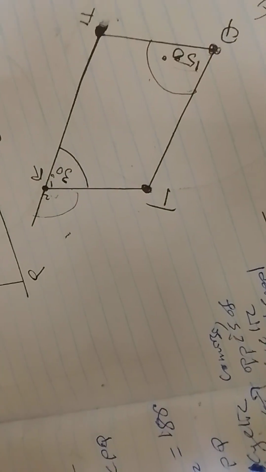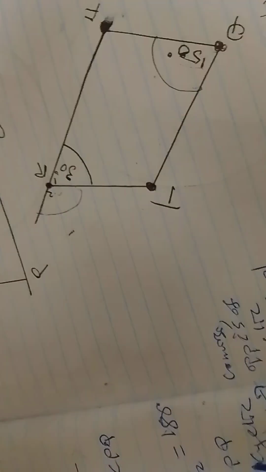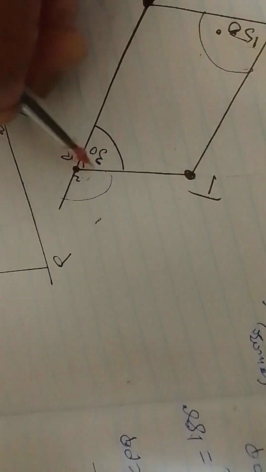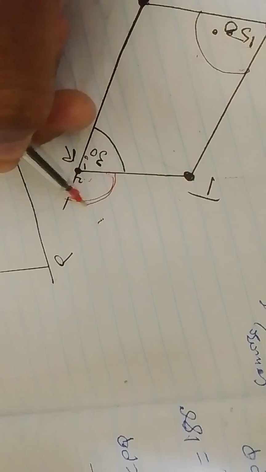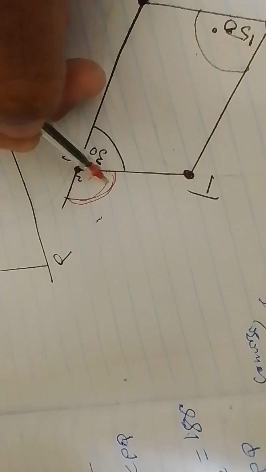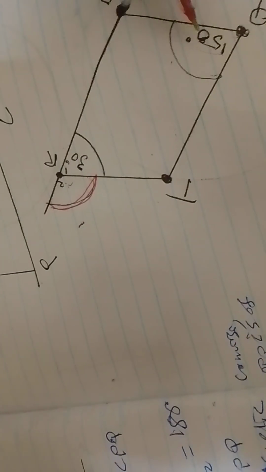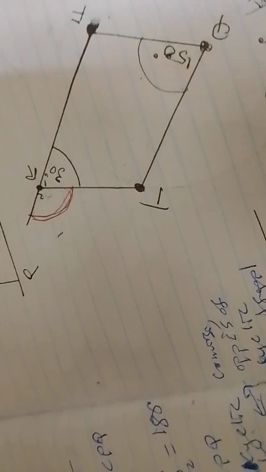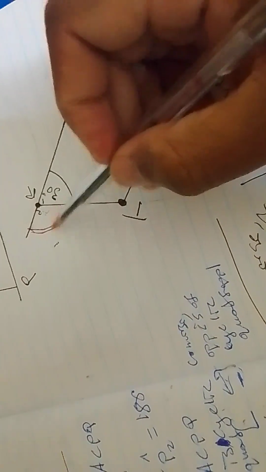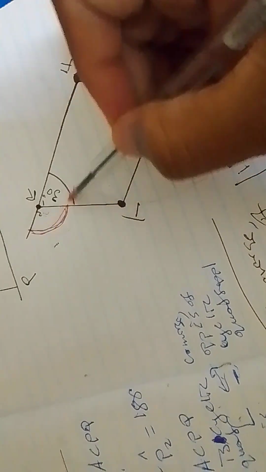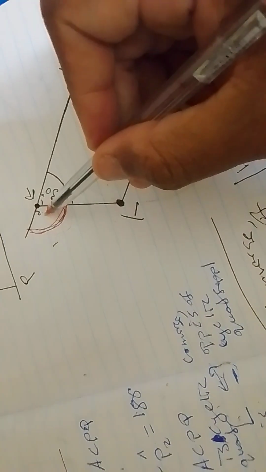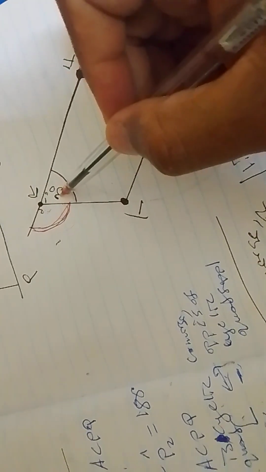quadrilateral is cyclic. So if I can prove now that this exterior angle of this quadrilateral, remember this quadrilateral is not cyclic according to the second method, so I want to prove that. For me to prove that, I want to prove that angle R2 is equal to angle Q. First, we have to calculate angle R2. I can calculate angle R2 using a straight line. So obviously angle R2 would be equal to 150 because 150 plus 30 is 180.